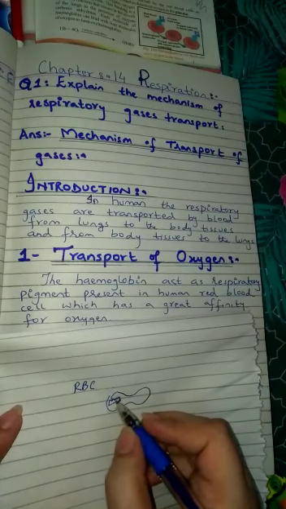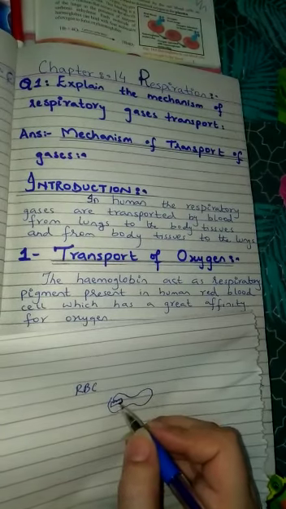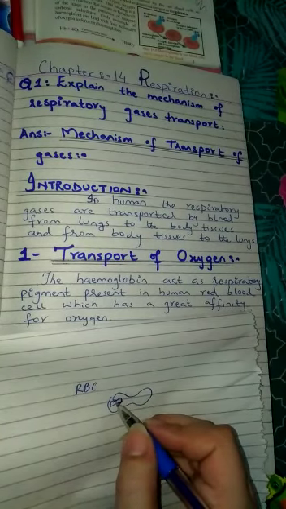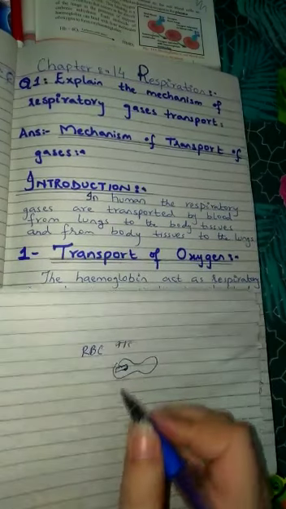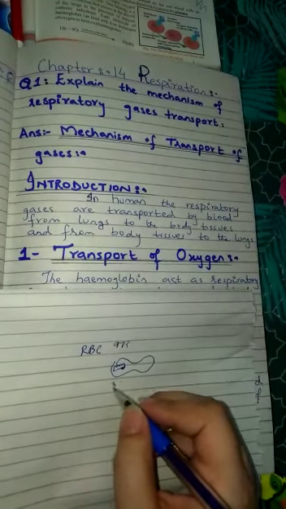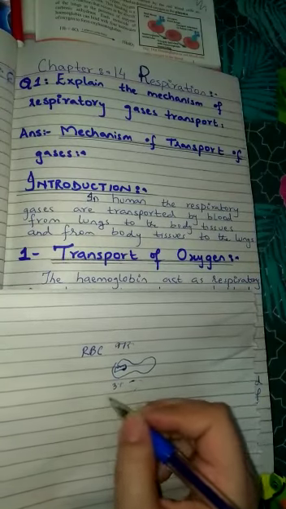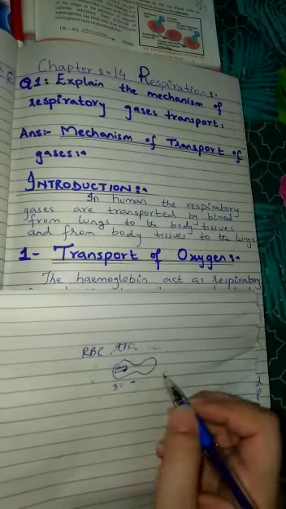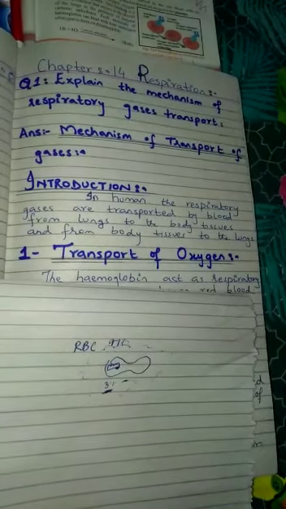As I've already told you, there are four places for oxygen. This oxygen which is bound with hemoglobin is 97%, and the other remaining 3% is in dissolved form. Dissolved form means it is in the fluid, in the plasma fluid. 3% is in the plasma fluid.